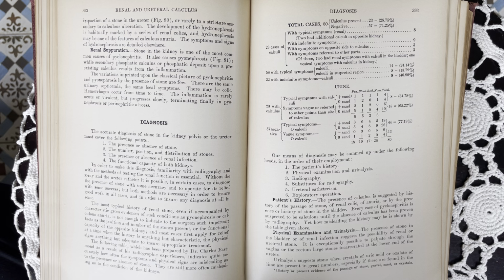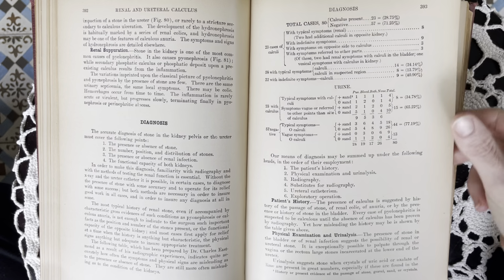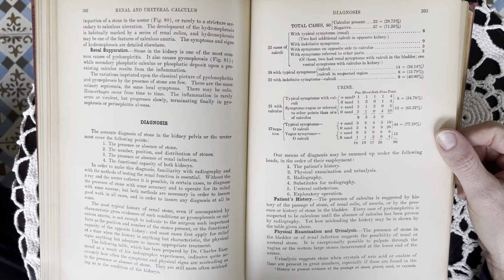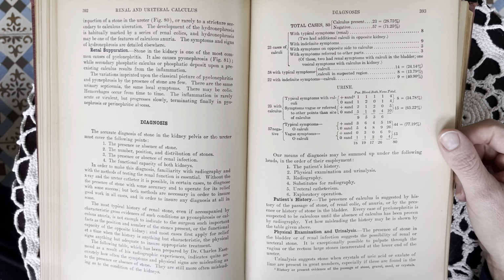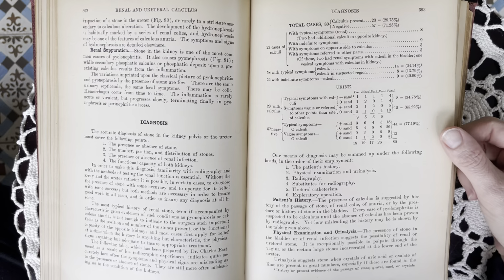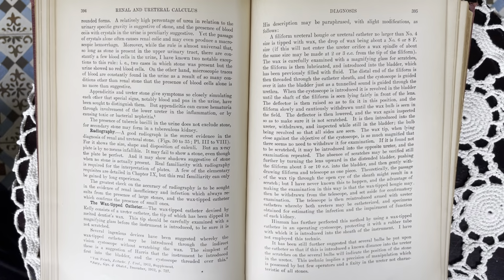Physical examination and urinalysis. The presence of stone in the bladder or of renal infection suggests the possibility of renal or ureteral stone. It is exceptionally possible to palpate through the vagina or the rectum large stones incarcerated at the lower end of the ureter. Urinalysis suggests stone when crystals of uric acid or oxalate of lime are present in great numbers, especially if these are found in the rounded forms.